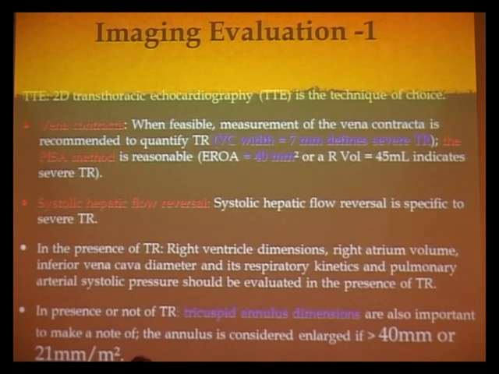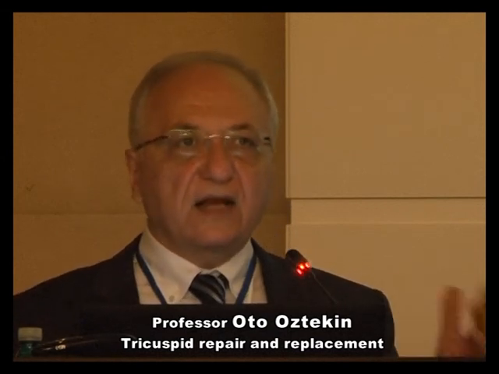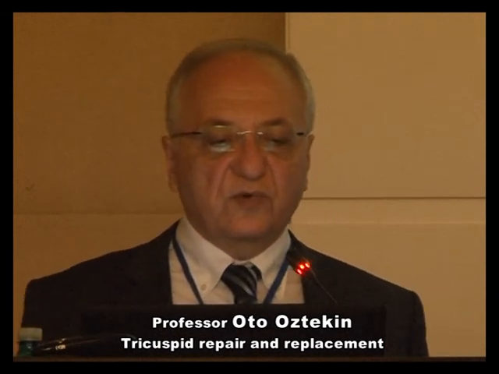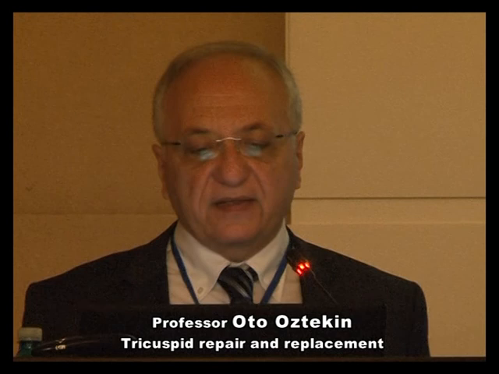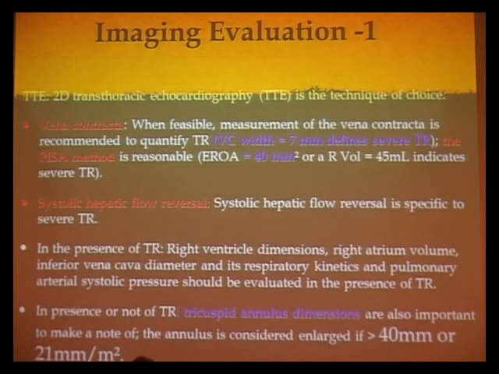So vena contracta or PISA method, but usually vena contracta is much more accurate, especially if the vena contracta width is around 70 millimeter. It defines severe tricuspid regurgitation. And also PISA method is accurate, but currently we use much more vena contracta. And systolic hepatic flow reversal is also important. I don't know how many of the audience are cardiologists here, but you know better than me about all these details.